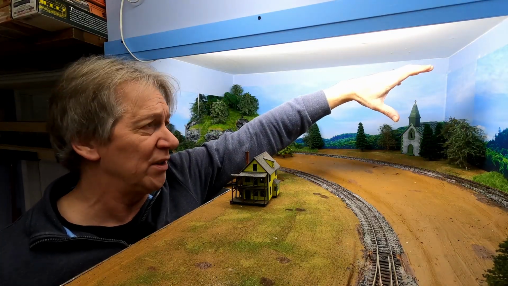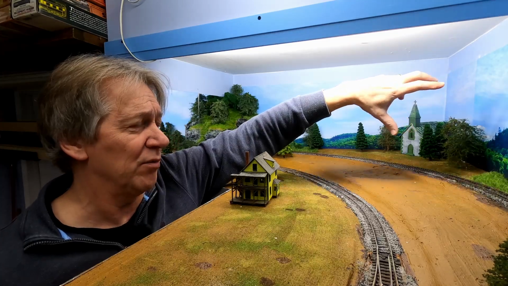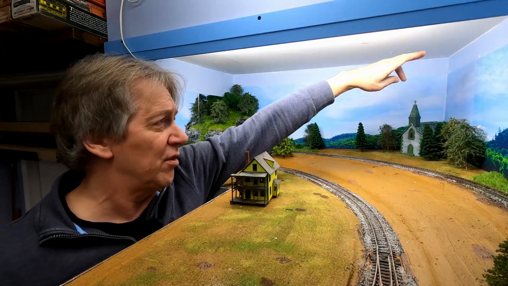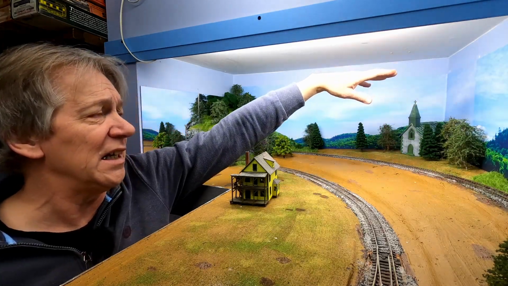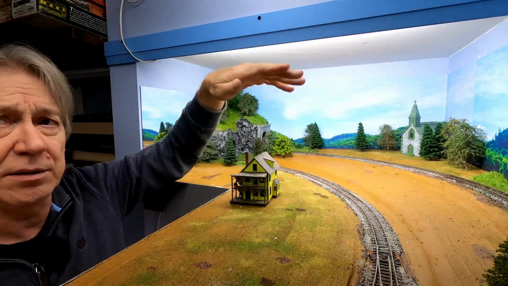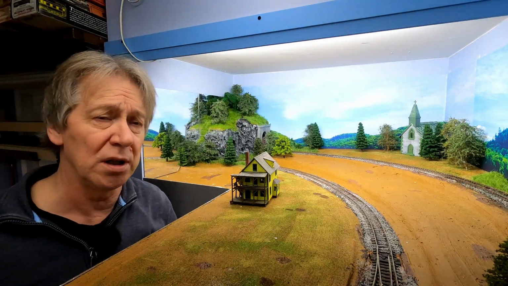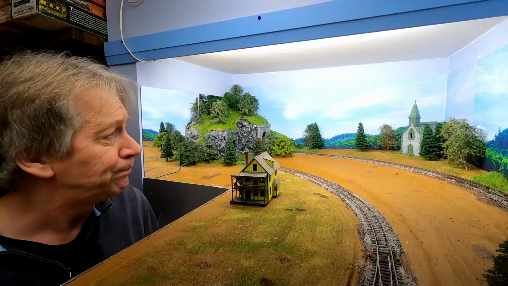They put a lot more blue into it. The sky's a lot more blue. The trees are more of a bluish green. So there is a definite line where you can see the seam a lot more than I could on the other wall. But that's okay.